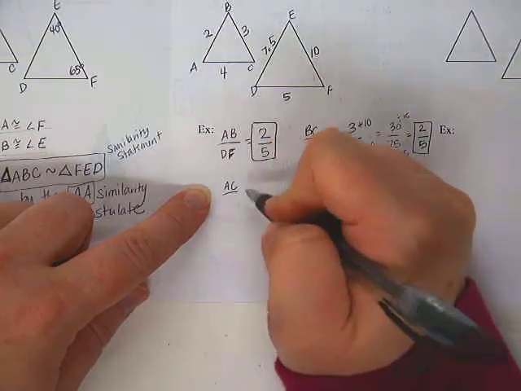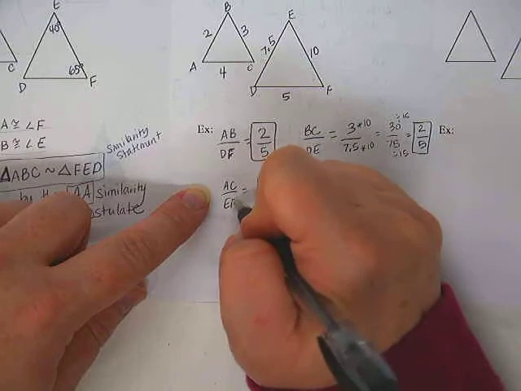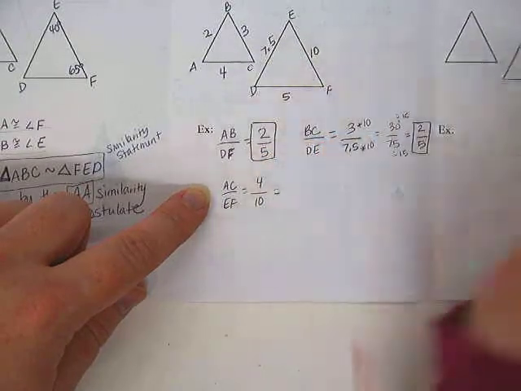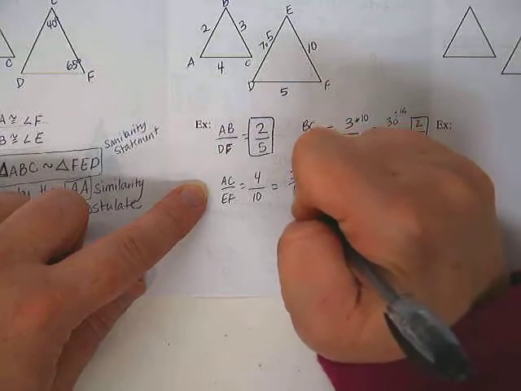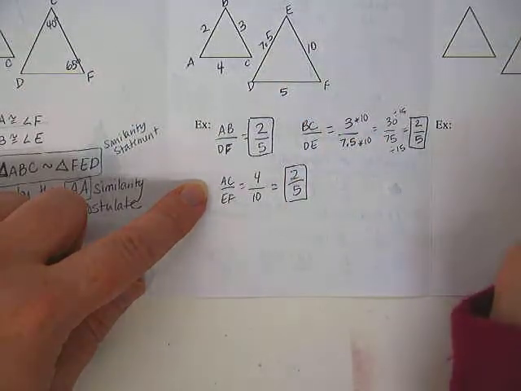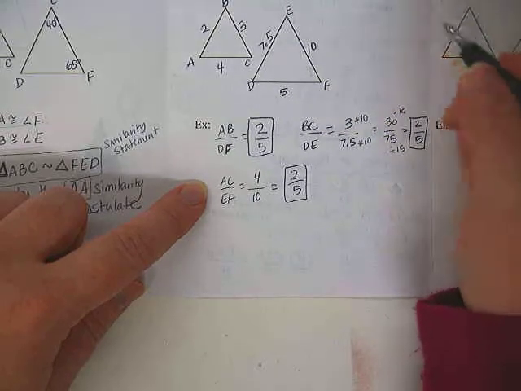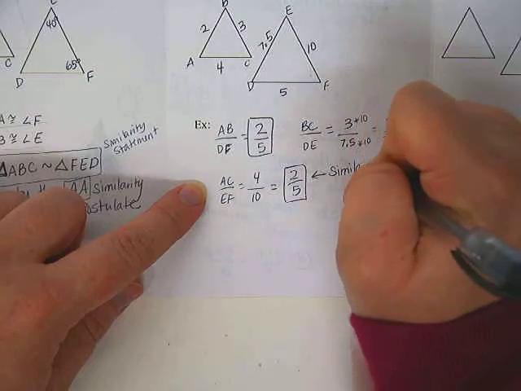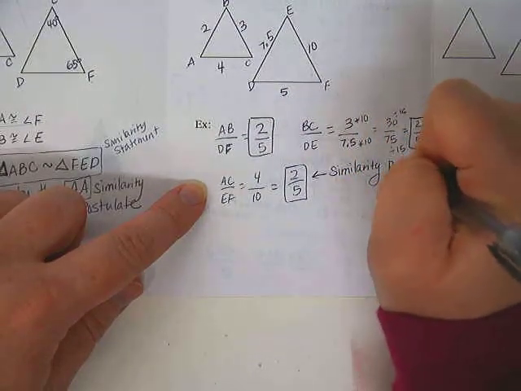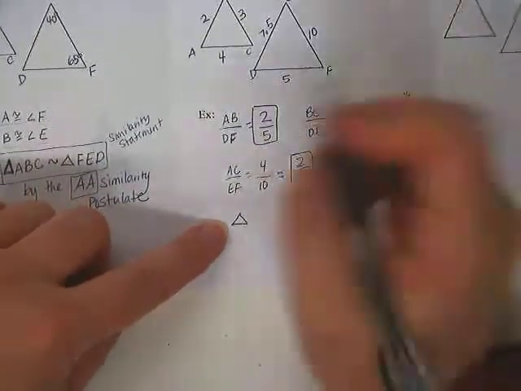Okay. Next, let's take the longest sides. So AC is the longest one in that triangle, and it's 4. And EF is the longest one in that triangle, and it is 10. What does 4 over 10 reduce to? Oh my goodness. What did we just figure out? They all have the same ratio of 2/5. We call that the similarity ratio.